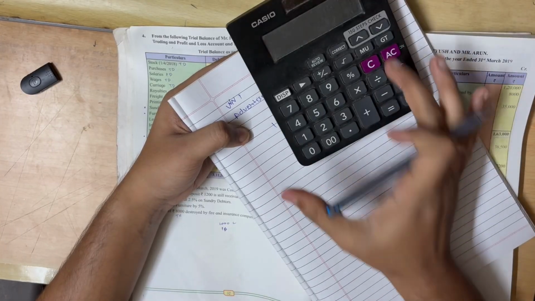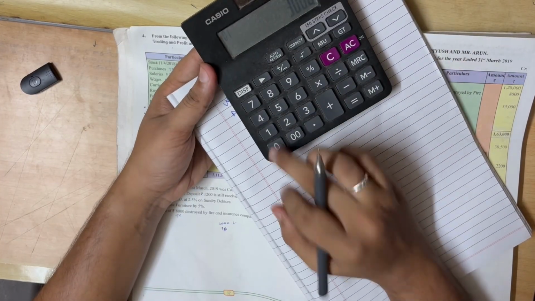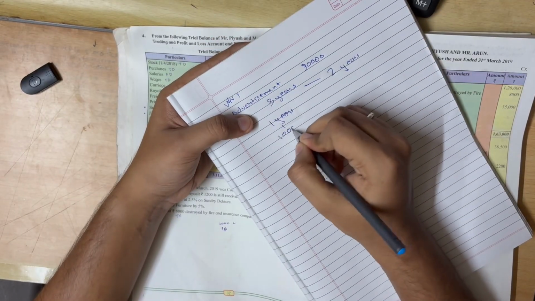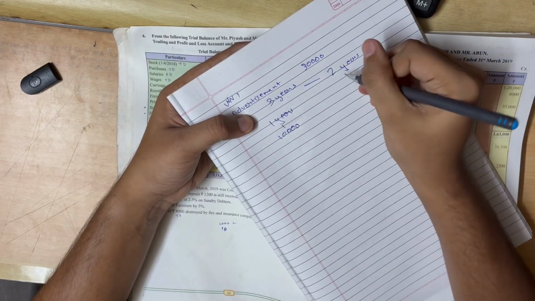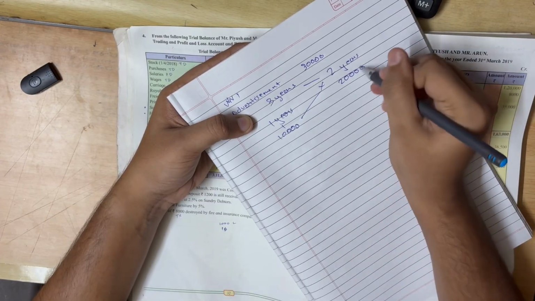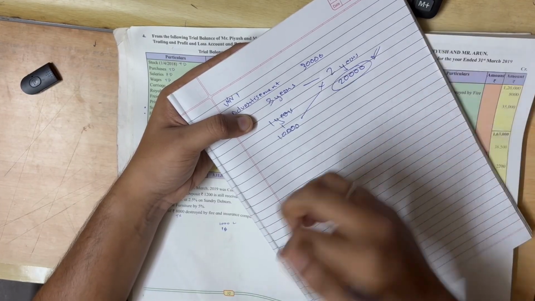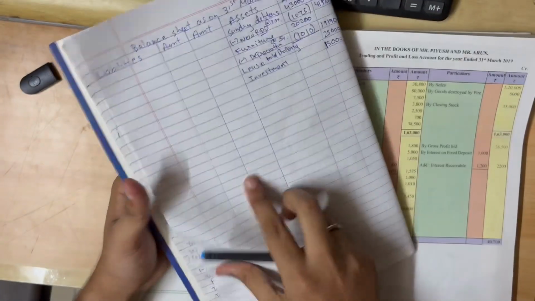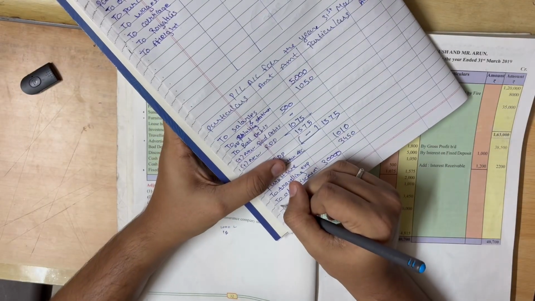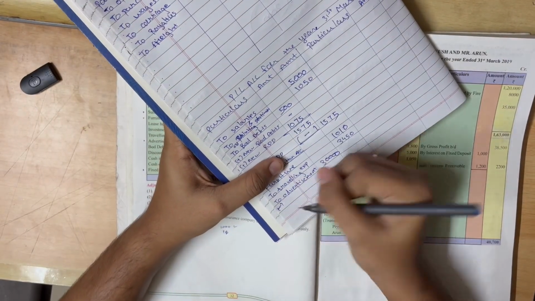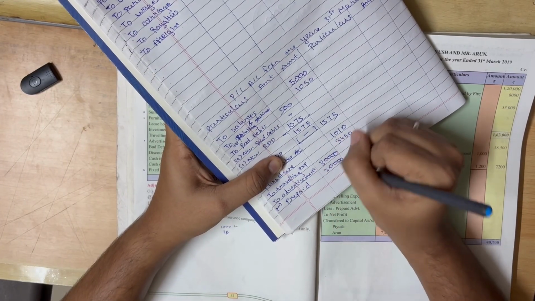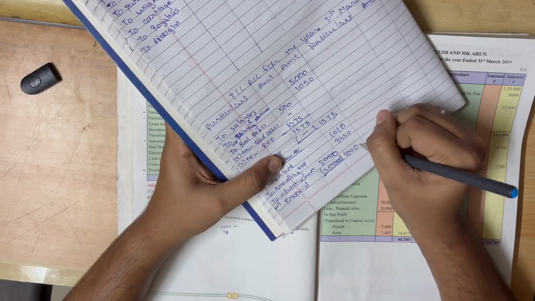Firstly we'll see the calculation. 30,000 divided by 3, which is 10,000 per year, which means we are paying 10,000 per year for the advertisement, and for 2 years they have paid 20,000, which means 10,000 into 2, which is 20,000. So we have paid 20,000 extra. They have paid extra, which means we have to less the prepaid, prepaid 20,000, and the amount that is left outside is 10,000.